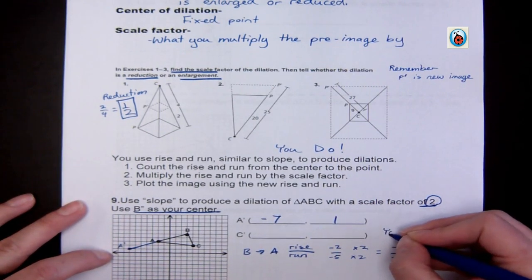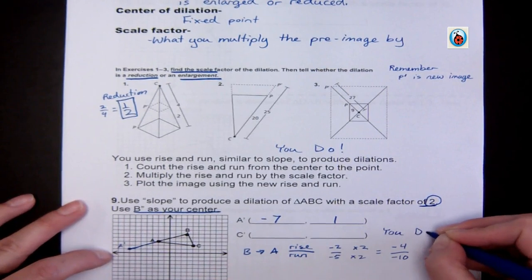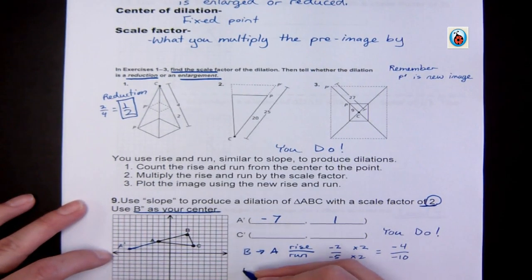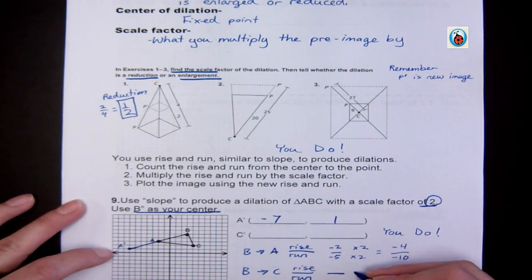Alright, and you're going to do C. So to get from B to C, what is your rise? What is your run? Multiply it times 2 and find out your new answer.